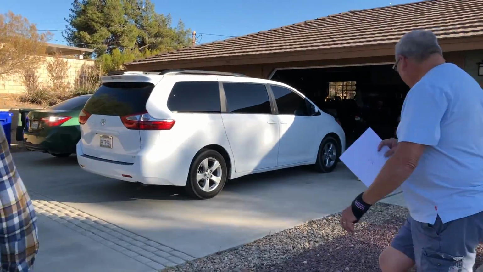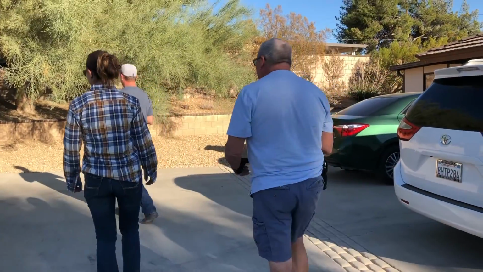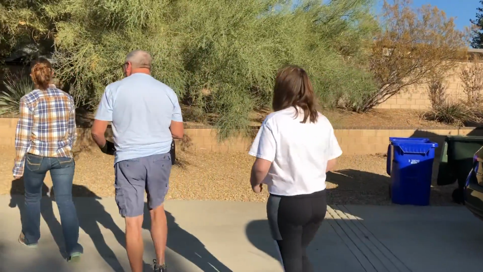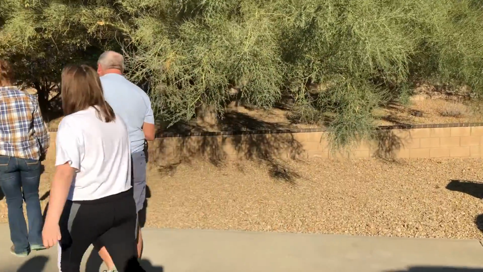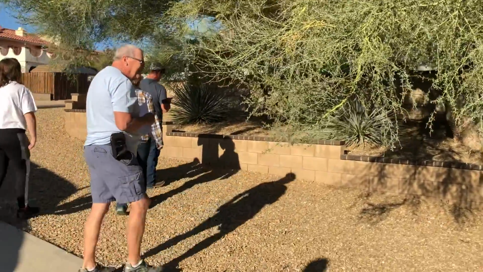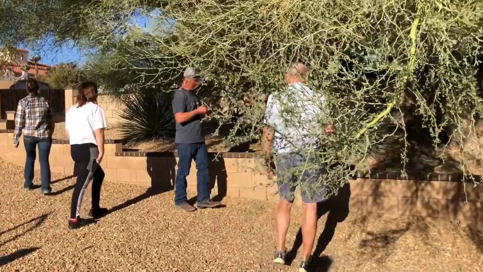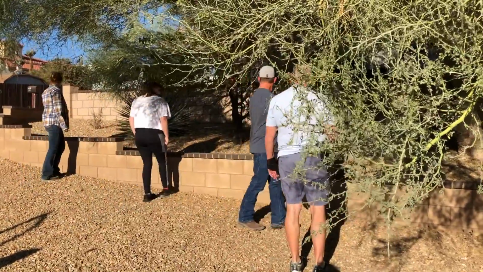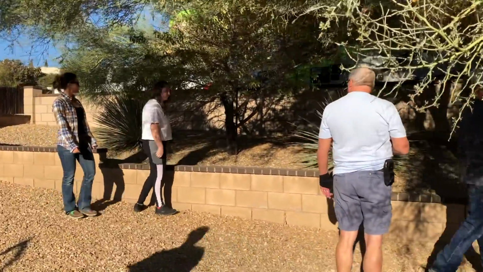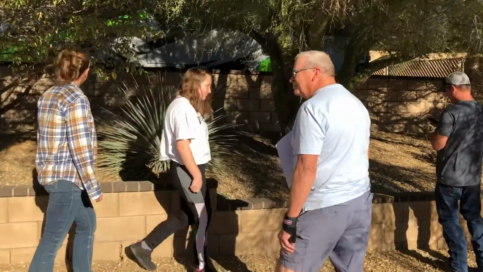Follow your waypoints. Right in this area.